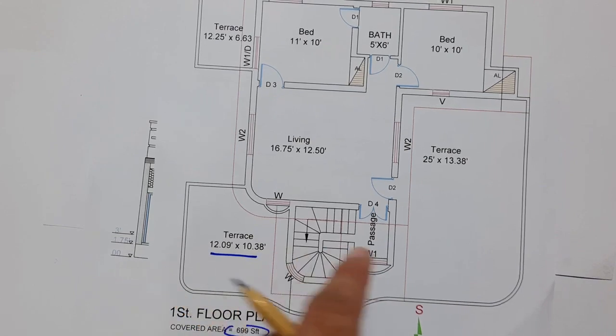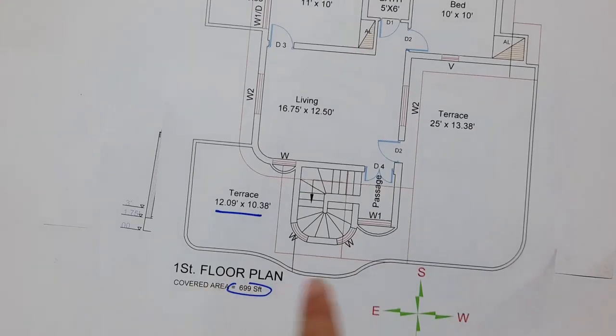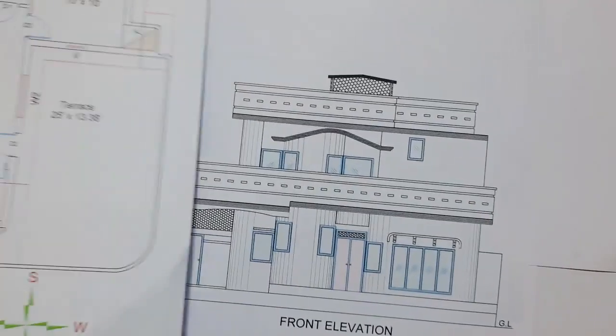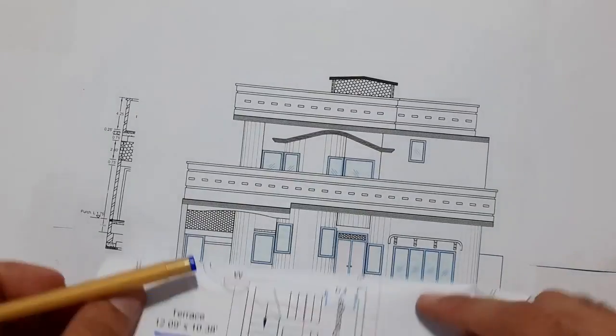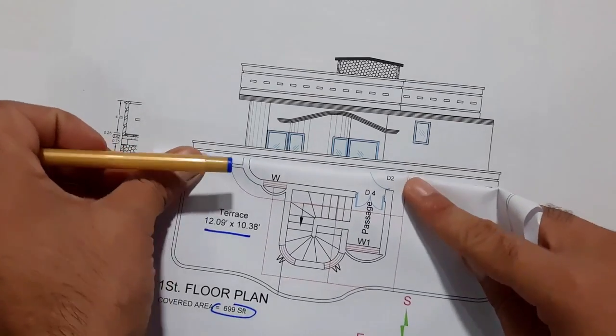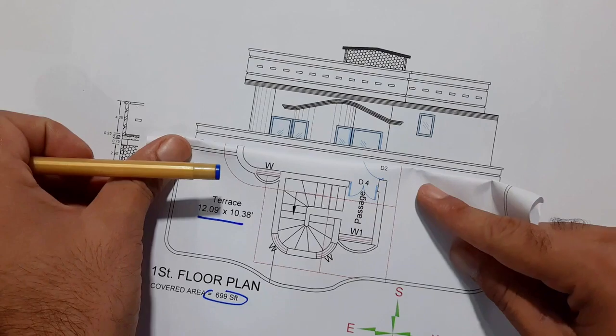Okay, you can see this is the passage, and you will see all these things clearly when you see its front elevation, then you will be clear. Okay, so when I show you the first floor, you can see clearly. Okay, so this is its section.